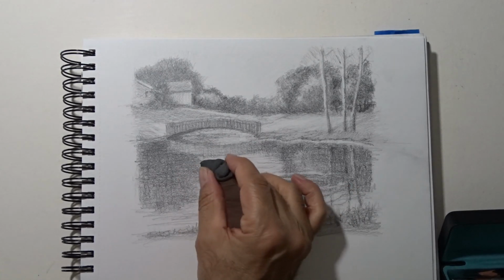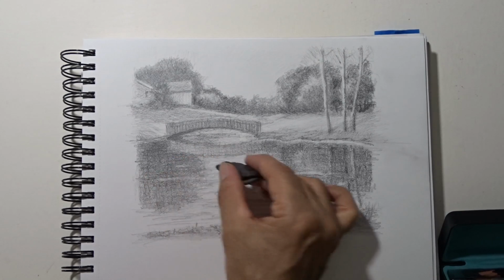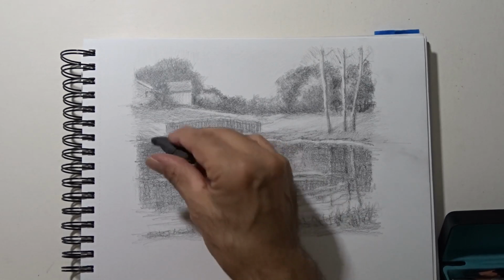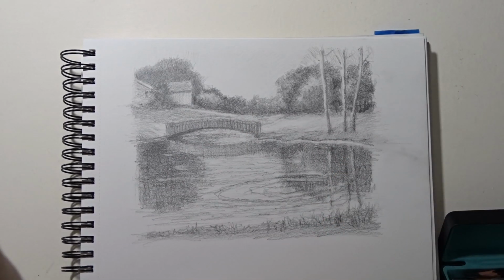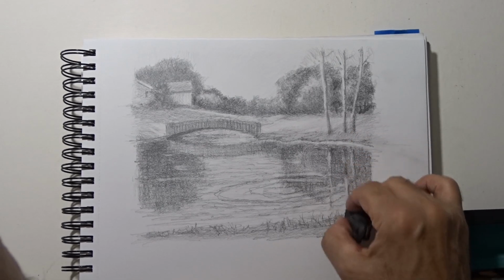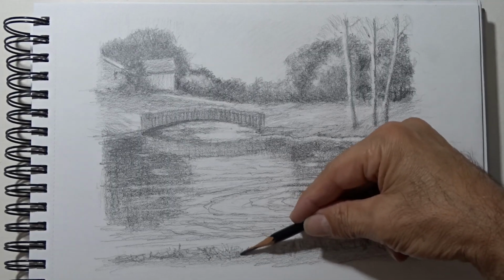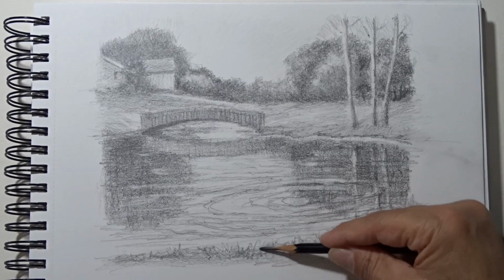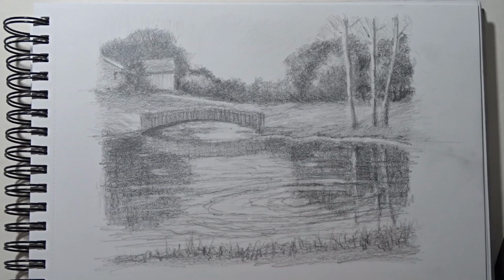And now we are just going to go here and there and add a little bit of illusion on the water, some kind of movement. A little bit of the reflection on the tree, not a lot, just enough to tell the viewer that there's a tree there, tree trunks. You see, it doesn't have to be too obvious or too straight. I'm just going to darken a little bit more this area, maybe even a little bit more.